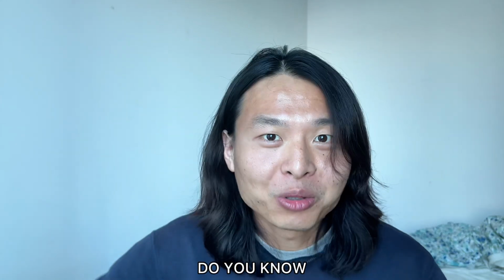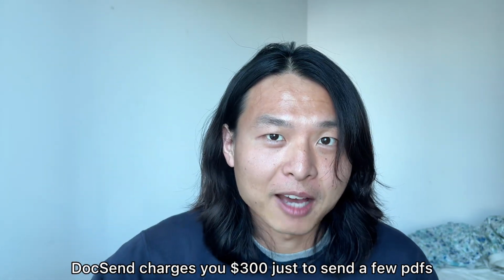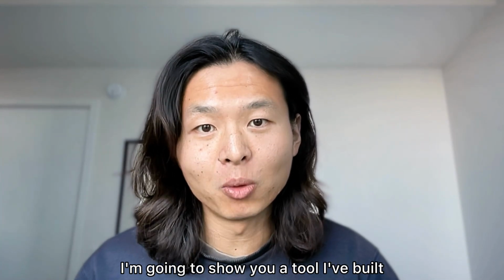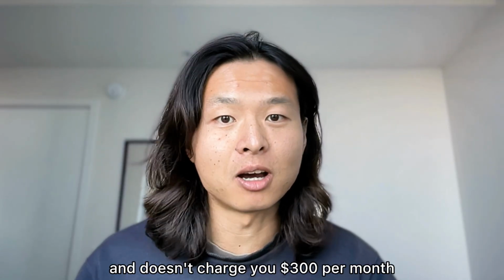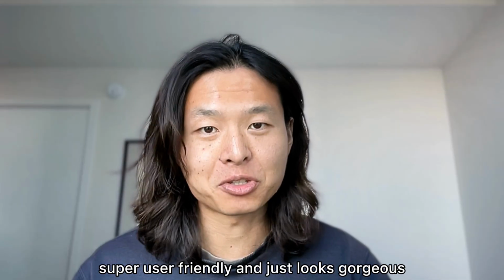Do you know DocSend charges you $300 just to send a few PDFs? But what to use instead? So today I'm going to show you a tool I've built that replaces DocSend and doesn't charge you $300 per month. It's AI native, super user-friendly, and just looks gorgeous.